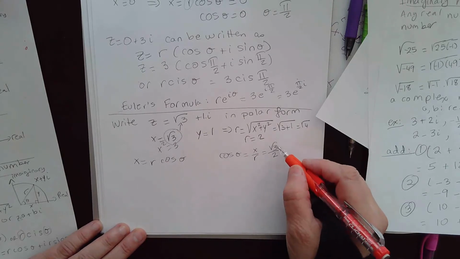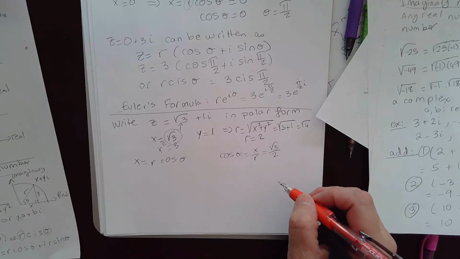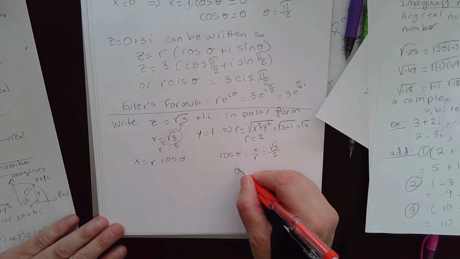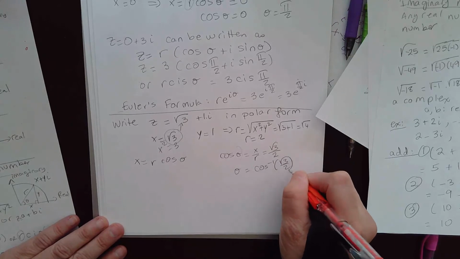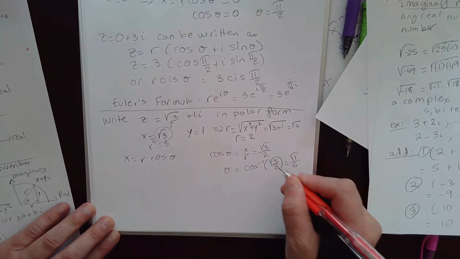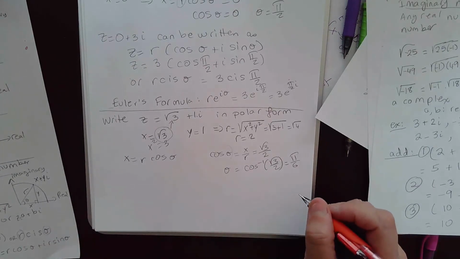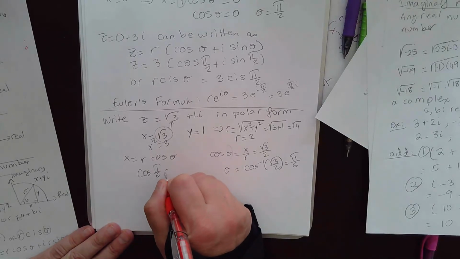Remember, this is a common angle, root 3 over 2. Cosine what equals root 3 over 2? You can do cosine inverse of root 3 over 2, but there's no need to. I think you know that cosine pi over 6 is root 3 over 2. So theta is pi over 6.